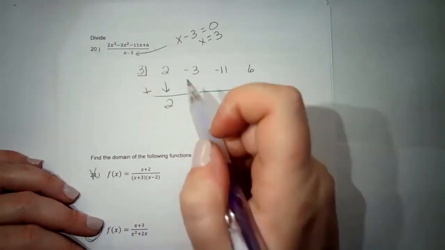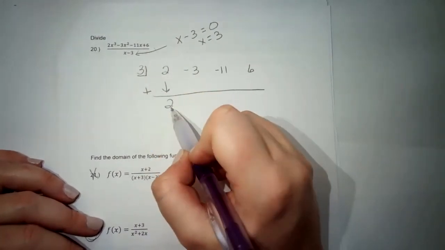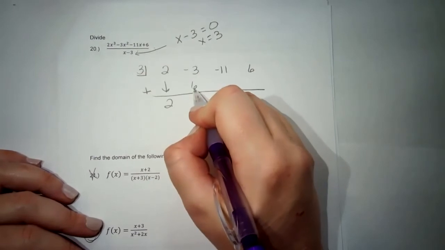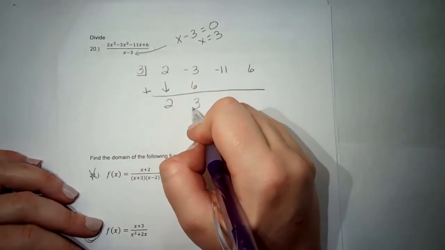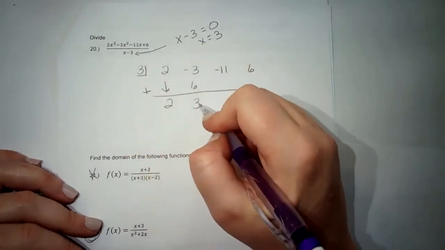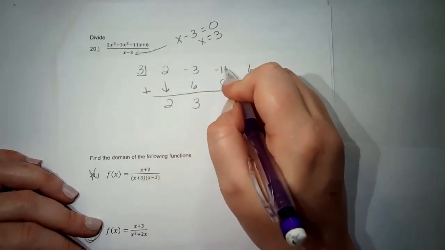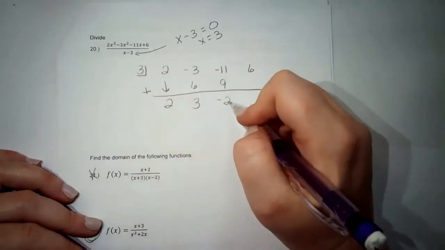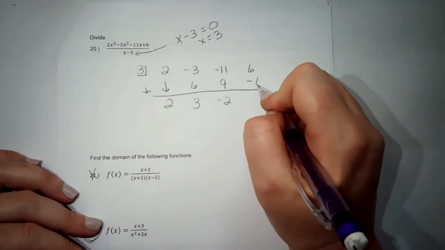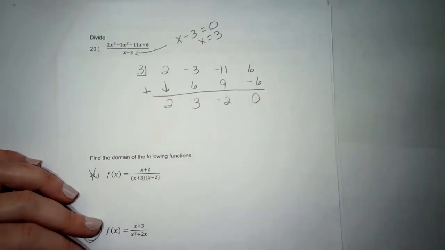Here we go. We're going to do 3 times 2 is 6. -3 plus 6 is 3. 3 times 3, 9. -11 plus 9 is -2. 3 times -2, -6, and we get a 0. Everybody okay where I got that?